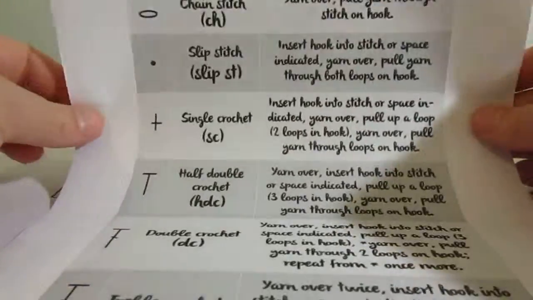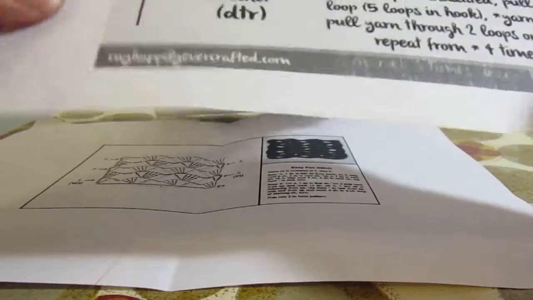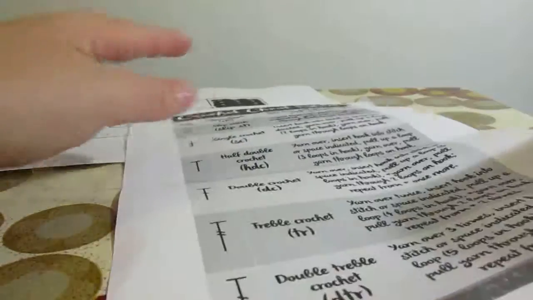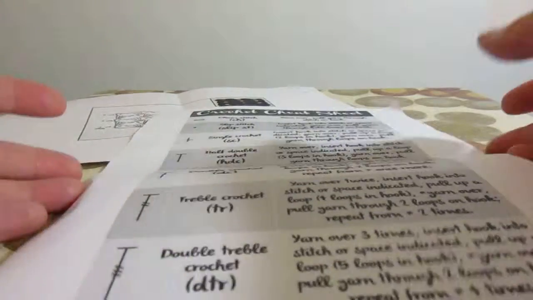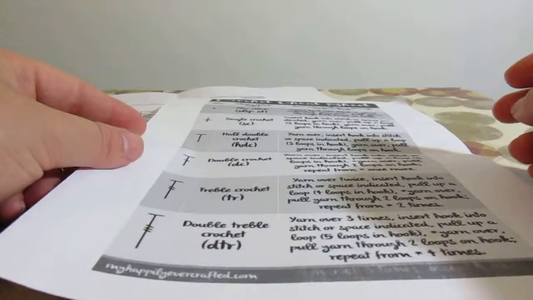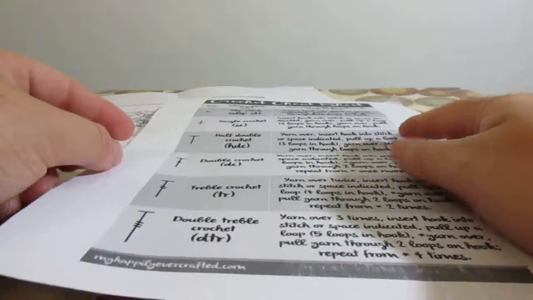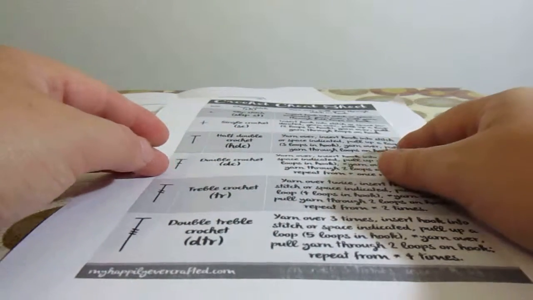And you can find this crochet cheat sheet from myhappilyevercrafted.com. And there are others you can find on pinterest.com. If you search crochet chart symbols or something with those keywords, you can. There's one that I found that is like 6 pages long, the amount of stitches one can have written in symbol form. Good luck.